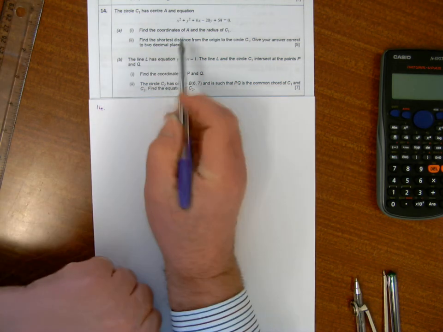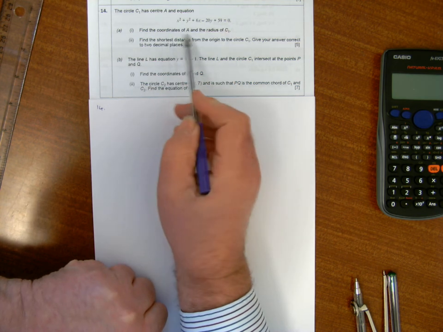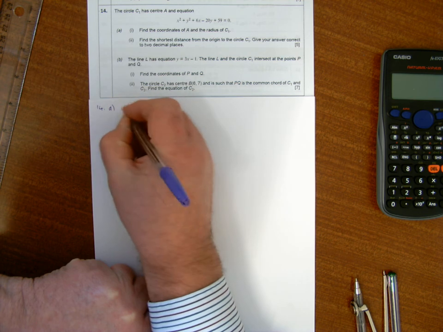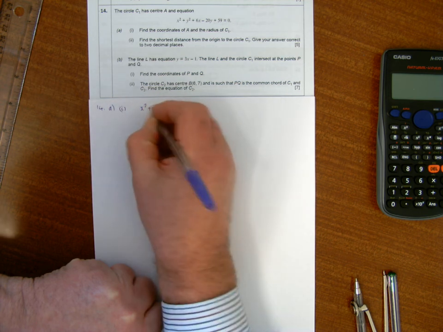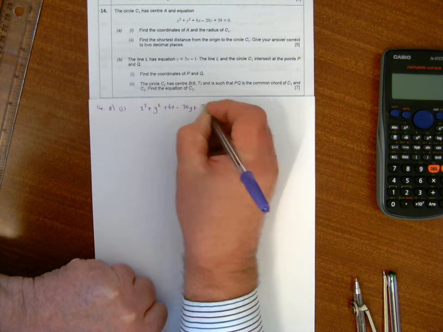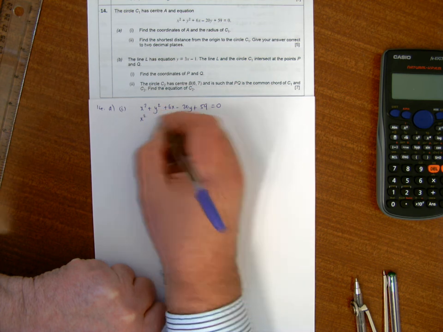Circle C1 has centre A and this equation. So I need the coordinates of the centre and the radius of C1. I need to complete the square, so I group the x with the x squared and the y term with the y squared.